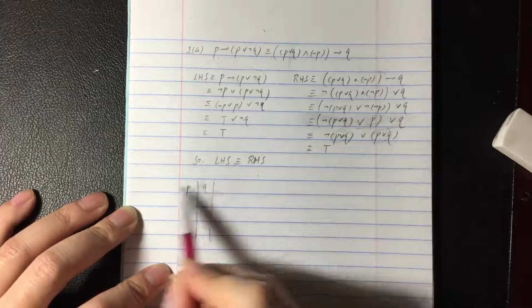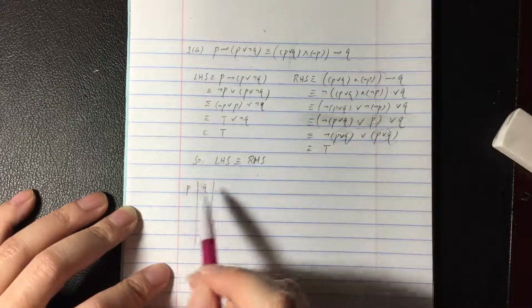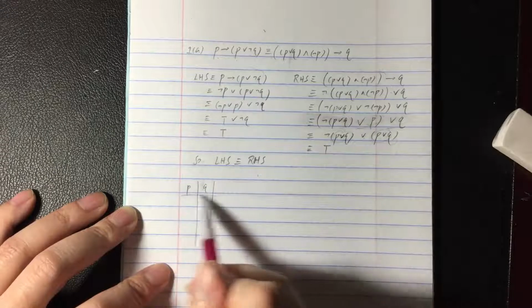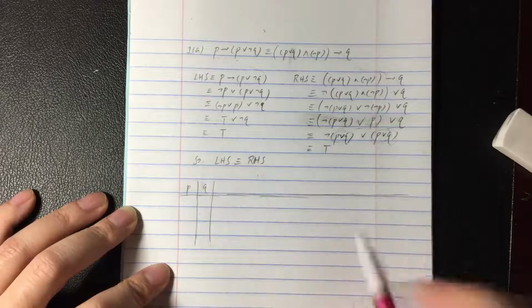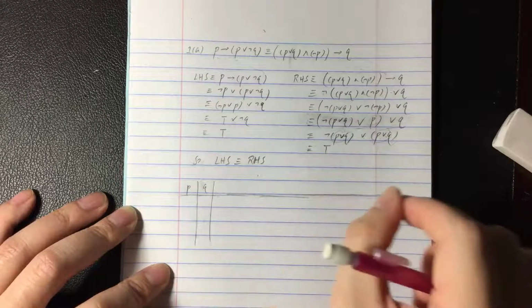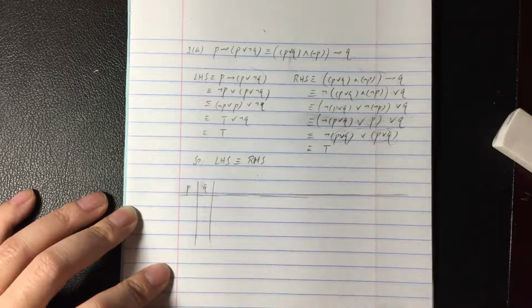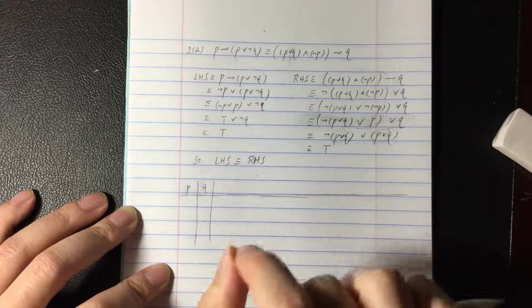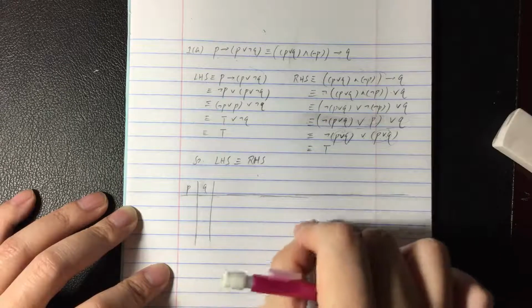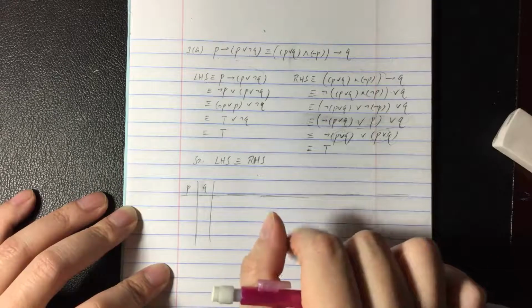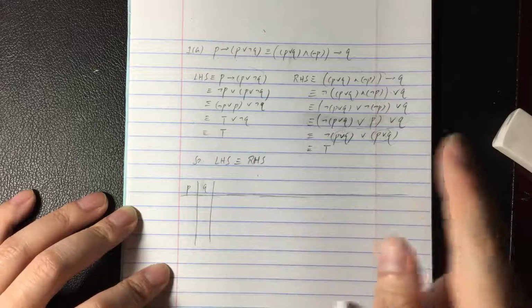Since there are two variables, we draw 4 rows for the truth table. If there are 2 variables, draw 4 rows. If there are 3 variables, draw 8 rows, because 2 to the power 3 is 8. If there are 4 variables, it will be 16 rows, because 2 to the power 4 is 16.